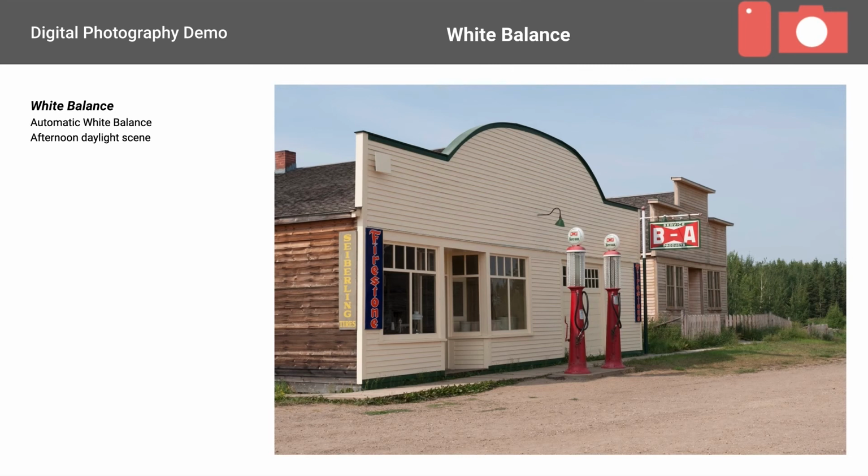So this is a set of examples of different balances. This is automatic white balance. So this was taken in the afternoon. You'll find that in the afternoon, as the sun goes down, the light gets warmer. So this was taken probably around 3 or 4 o'clock. Automatic white balance actually gives you the best white balance in this case.